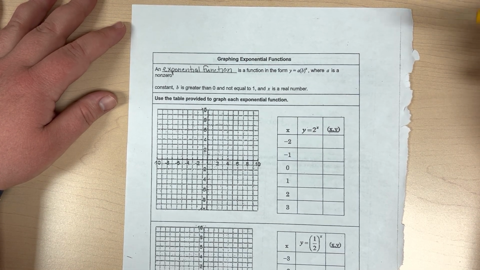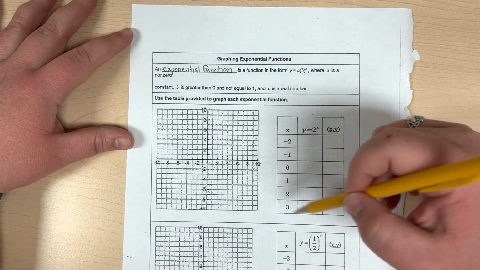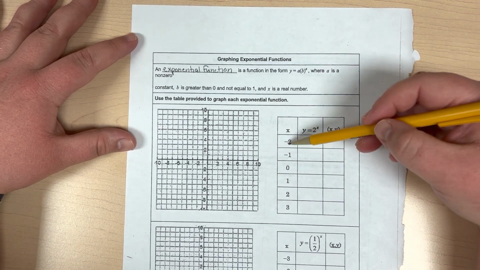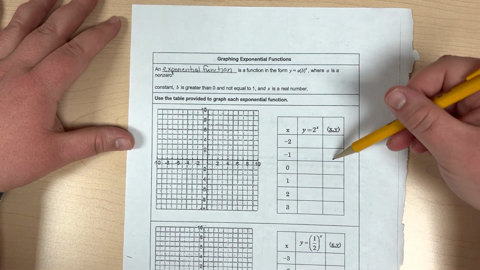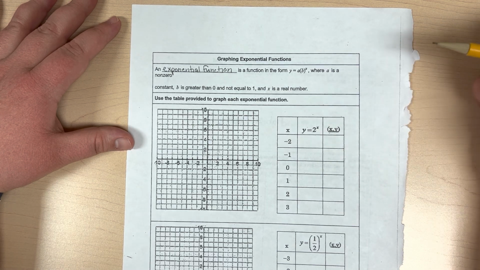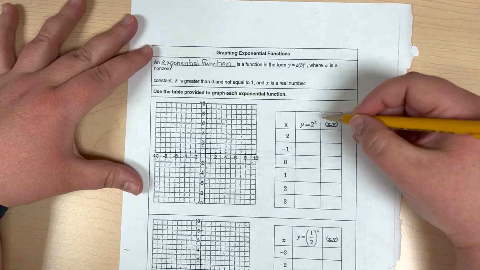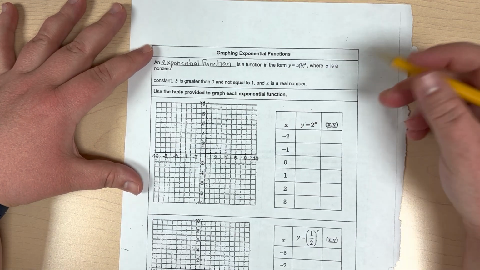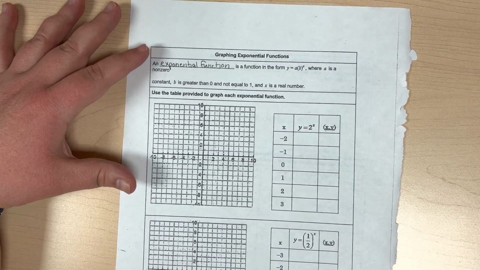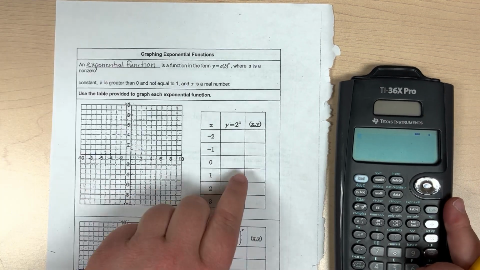So basically what we're going to do is create a table of values using the equation we have and the x's provided, find each ordered pair, and plot them on the graph. That's how we are going to do exponential functions. So the first equation we have is y equals 2 to the x. So all we're going to do is take our calculators and plug these numbers in.